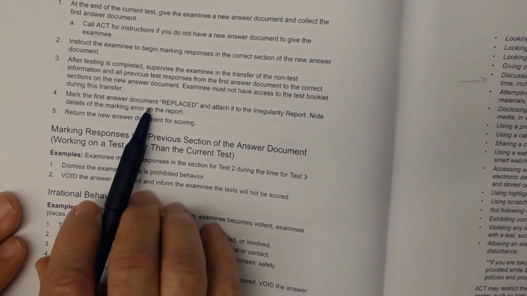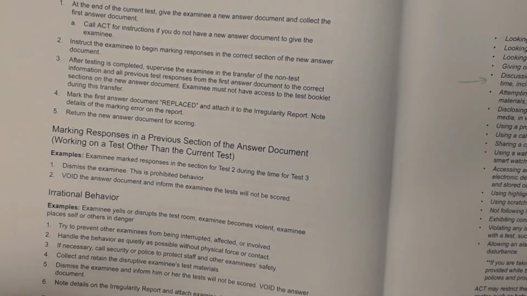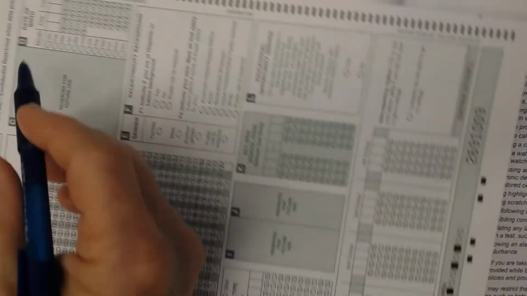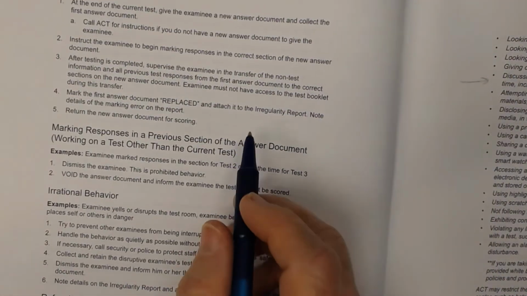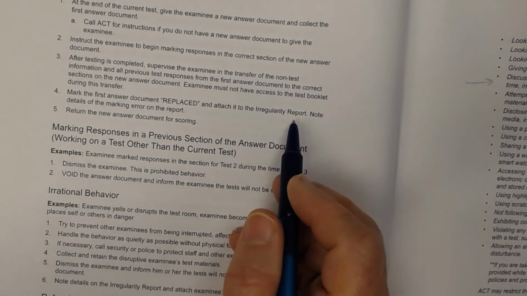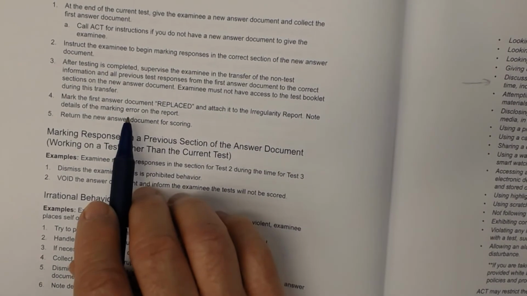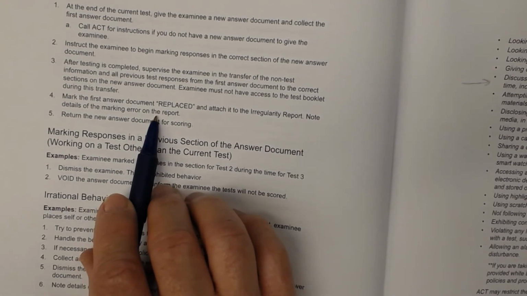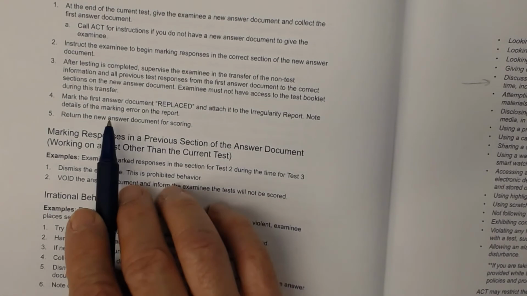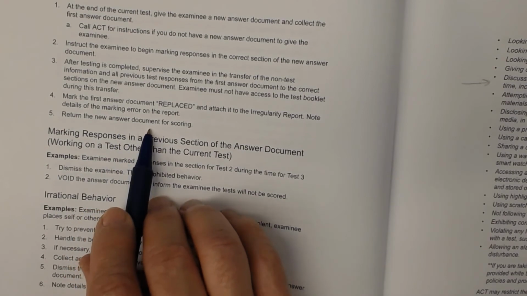Mark the first answer document replaced. So if this was the bad answer document, you're going to write the word replaced across it, and attach it to the irregularity report. So yes, you have to do an irregularity report. Note the details on the marking error on the report. So put as much detail as possible, and return the new answer document for scoring.